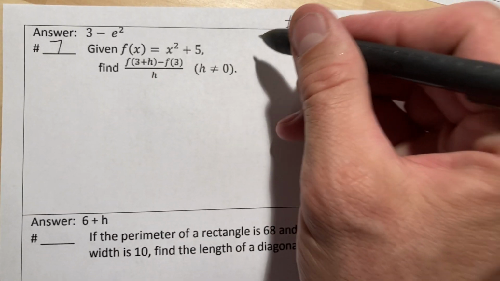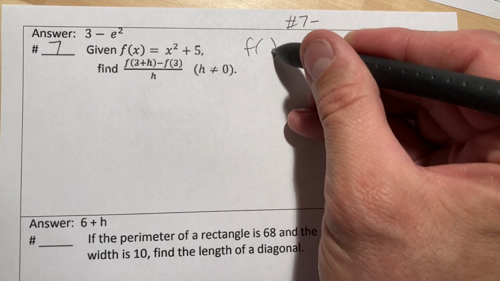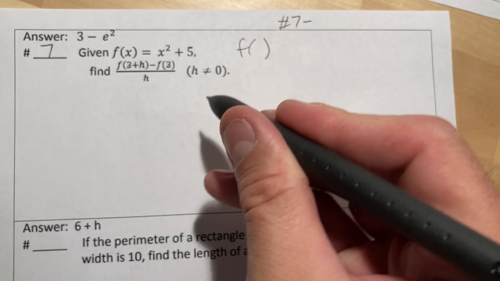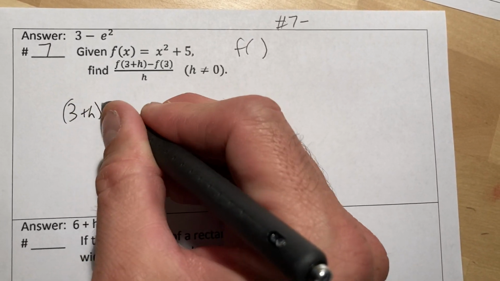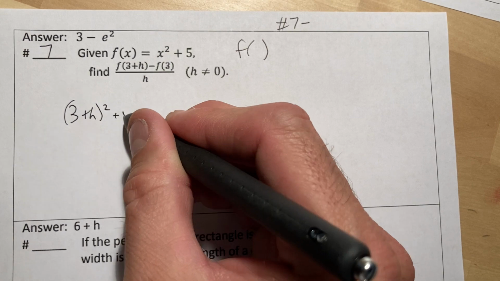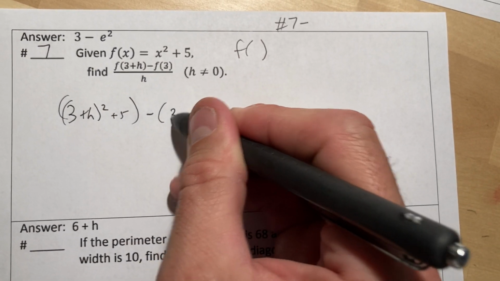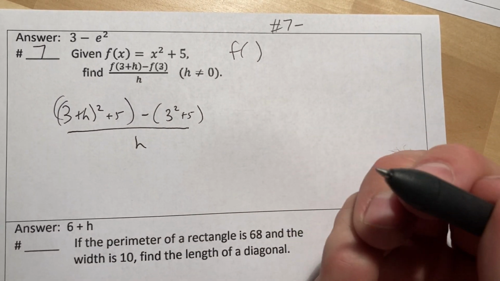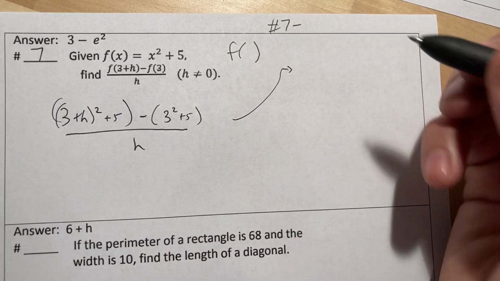But here we go. You know, if f of x is x squared plus 5, then f of whatever else is just that thing squared plus 5. So if I put in f of 3 plus h, it's actually going to be 3 plus h squared plus 5 minus f of 3. Now f of 3 is 3 squared plus 5, all over h. You're like, what the heck am I supposed to do with that? Some of you, okay. Method 1.